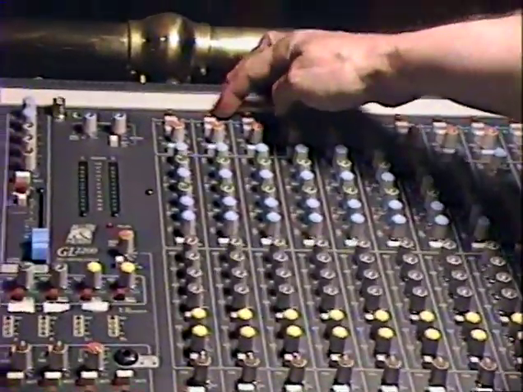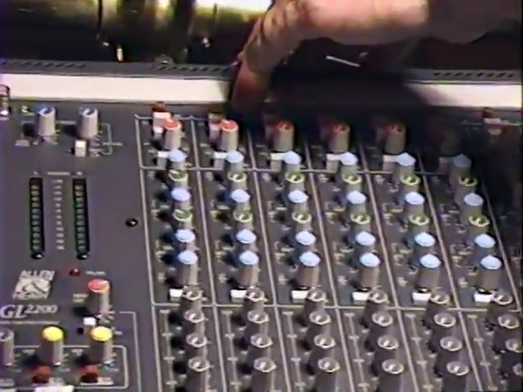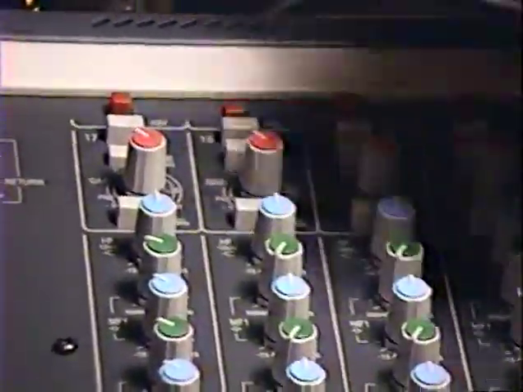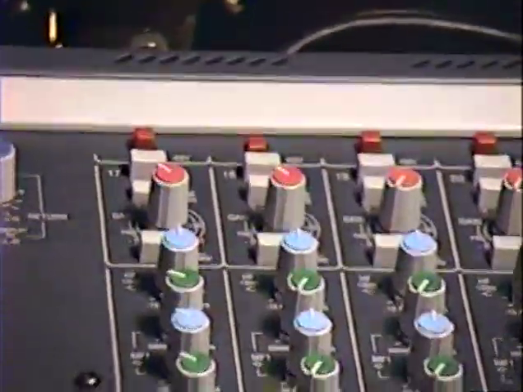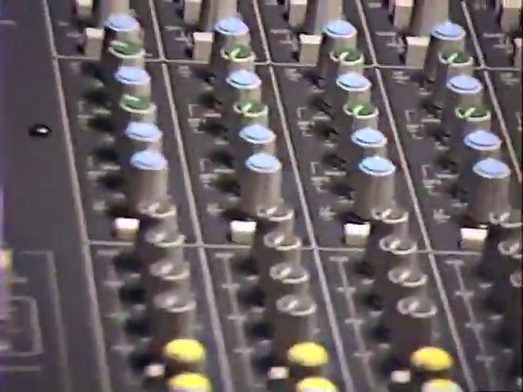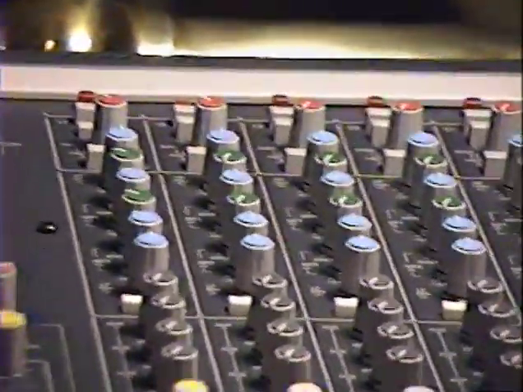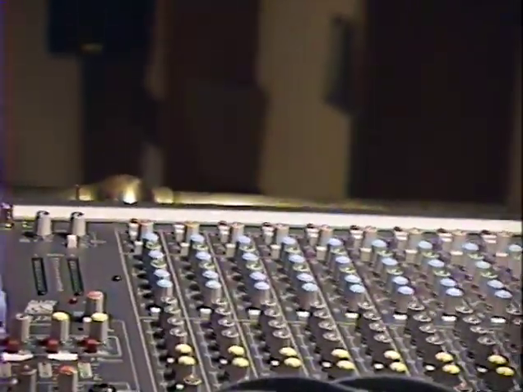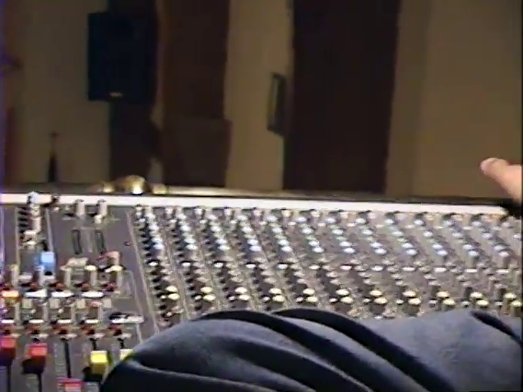Okay, and on this board, one of the great features is, on the channel you need phantom power, you can push that button and it'll give you phantom power. The channels you don't need phantom power, you don't have to use it. Some boards you push phantom power and it gives it on every channel. And when that happens, you can burn up some instruments with phantom power getting back into them. We'll talk about that when we get into direct boxes.